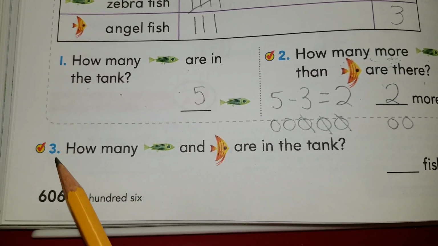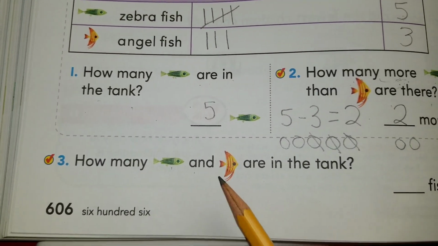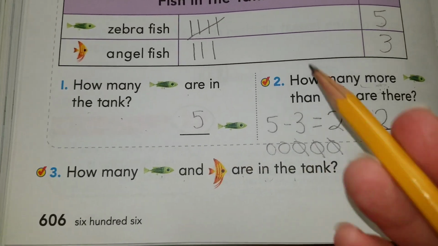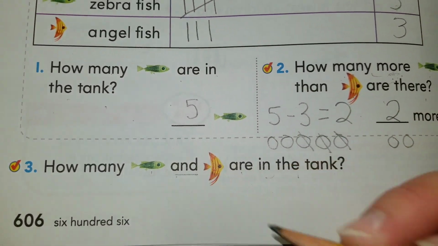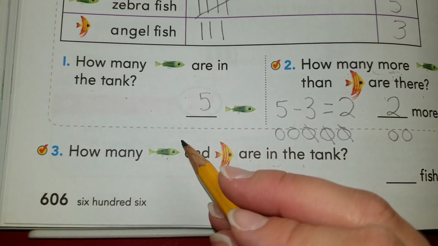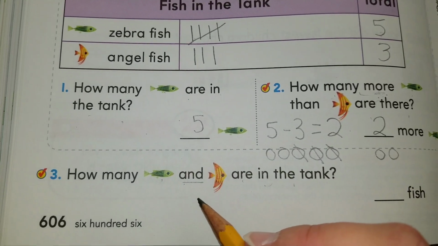Boys and girls, question number 3. How many zebra fish and angelfish are in the tank? So now you're not comparing. And the keyword right here is and. And is your keyword. We need to find out how many fish in all. When we need to find out how many in all, we are going to add.